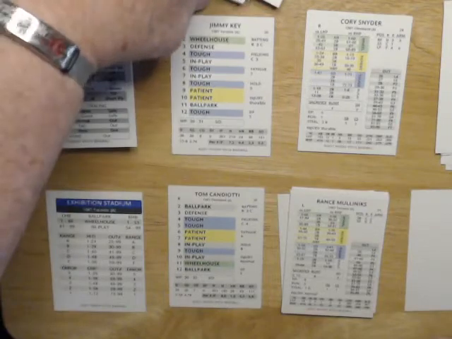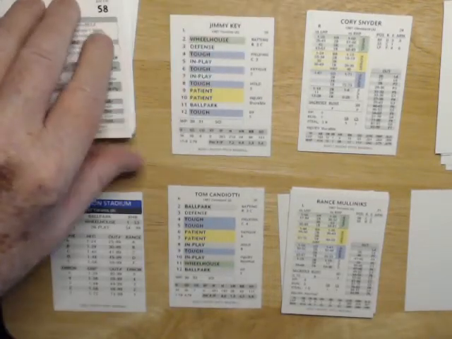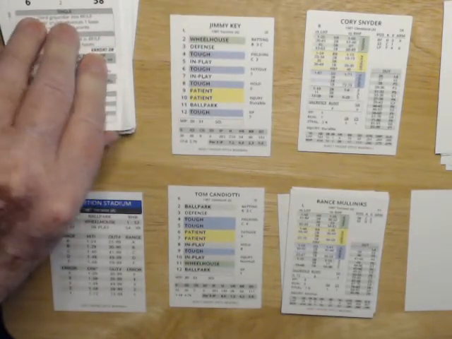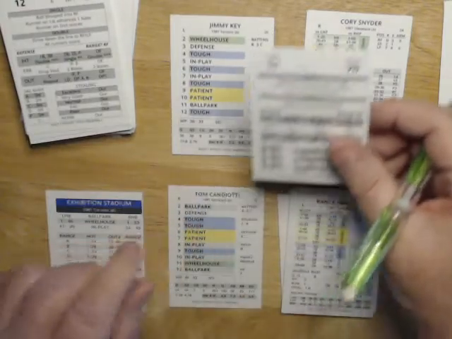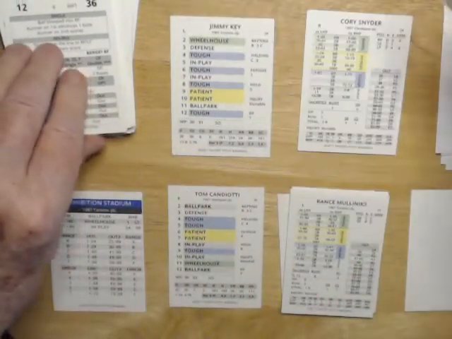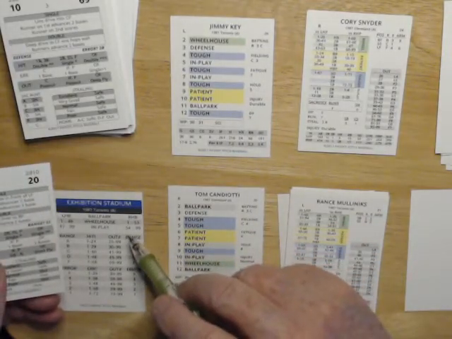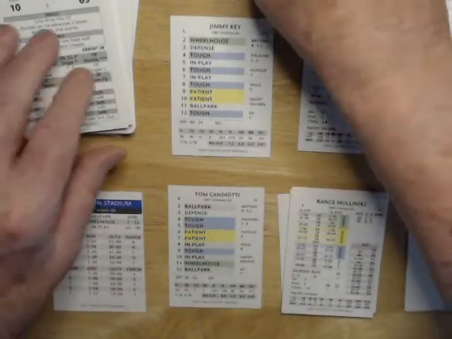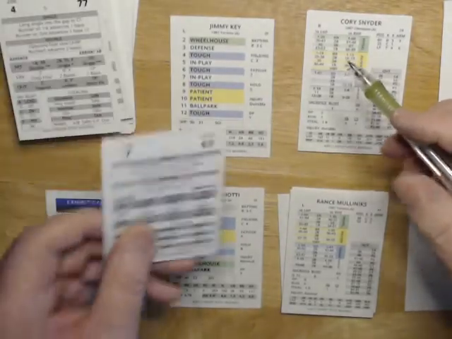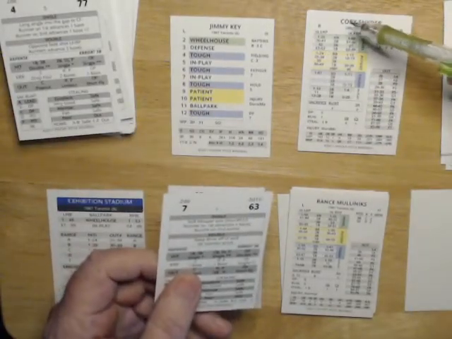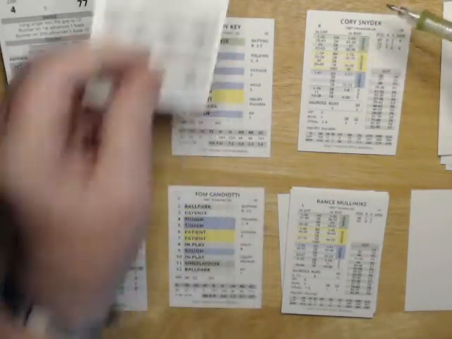Okay, Corey Snyder. Corey's playing, where are you playing today, Corey? Right field. It's an 11. It's ballpark again. He's a right-handed hitter. We're going to right-handed hitters. This is going to be a wheelhouse versus the lefty. 63. And it's a base hit.